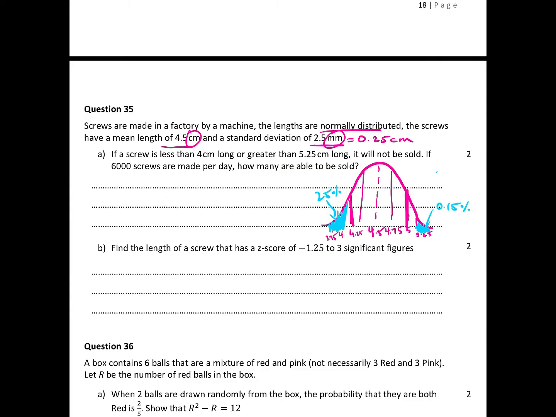Okay, so therefore the total percent that can be sold is 100 minus 2.5 minus 0.15, which is 97.35%. So if I am producing 6,000 screws, I can sell 97.35% of the 6,000, which is 5,841 screws.